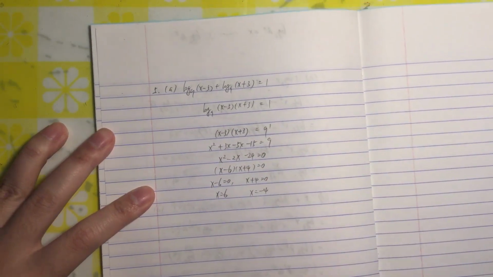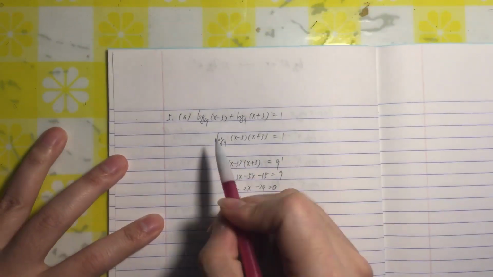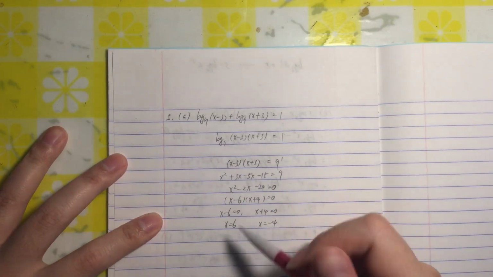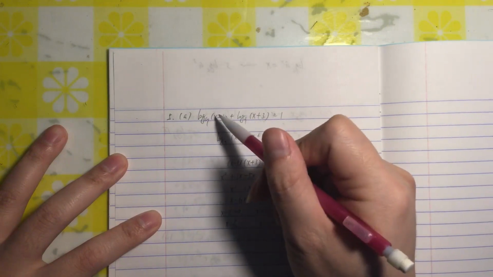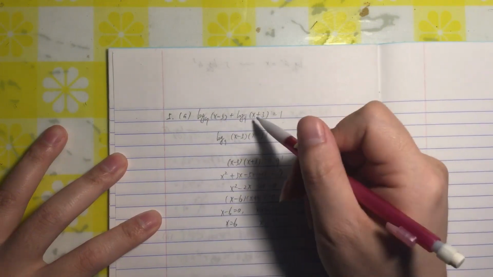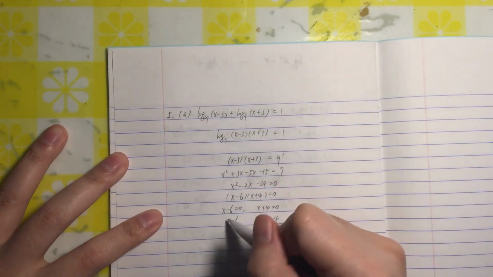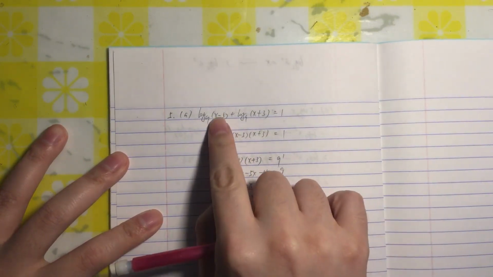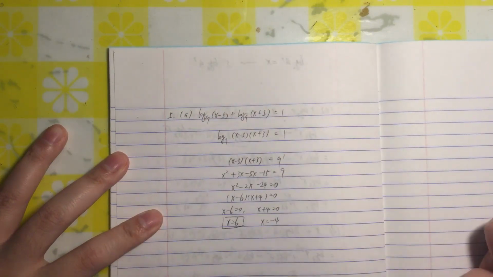Now, for a logarithm equation, we always have to check the answer. If I plug in 6, x minus 5 is positive, that's okay. If I plug in 6 here, 6 plus 3 is also positive, so this answer is okay. If I plug in 6, both numbers inside the logarithmic functions are positive. That's okay.